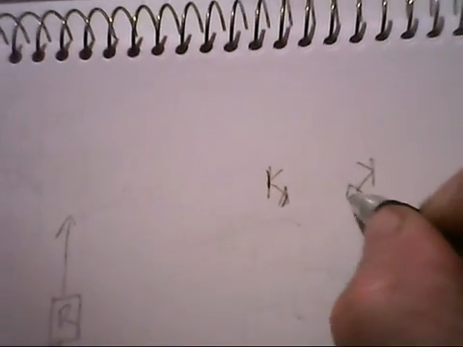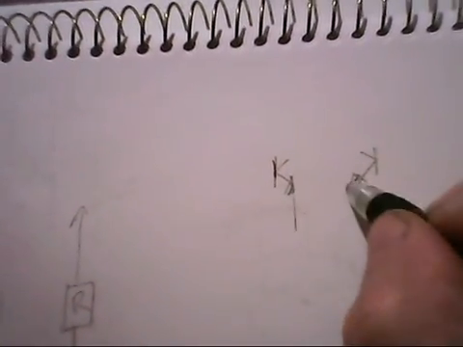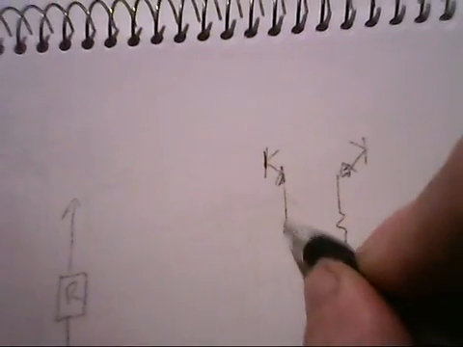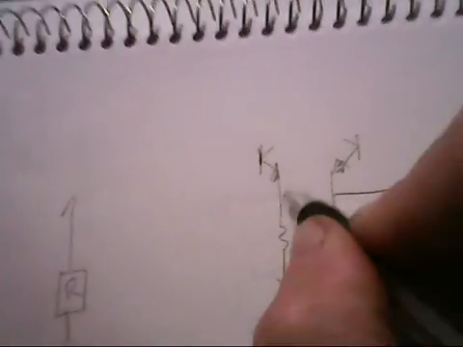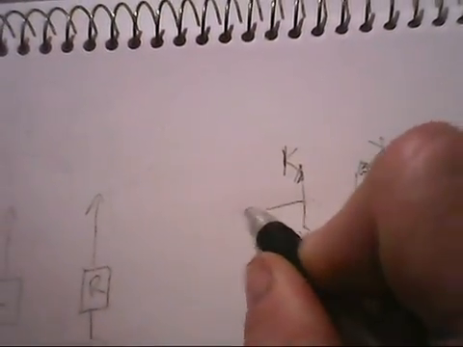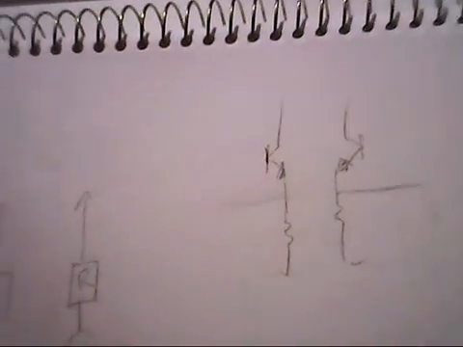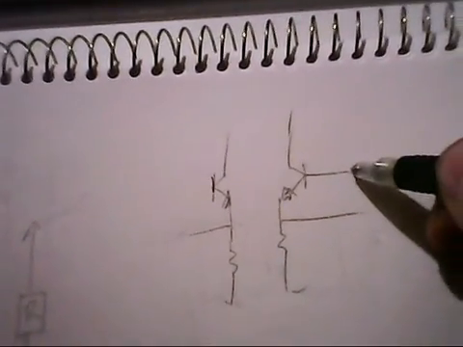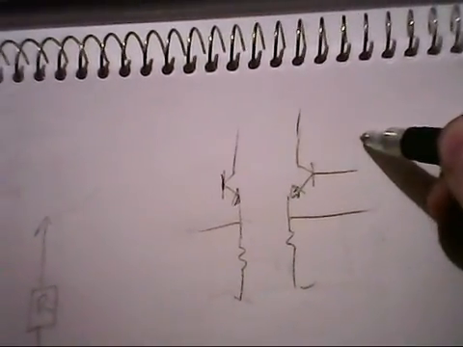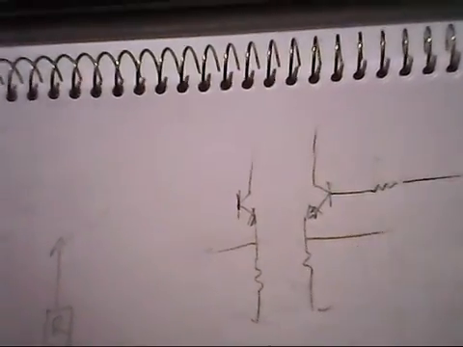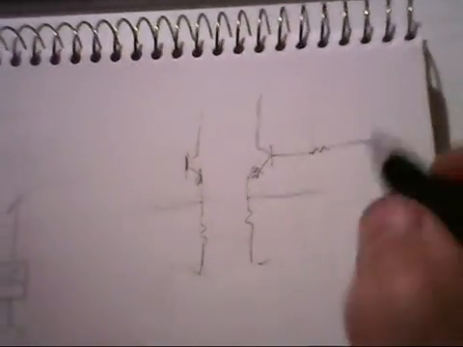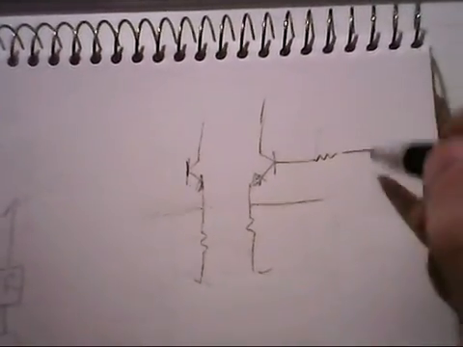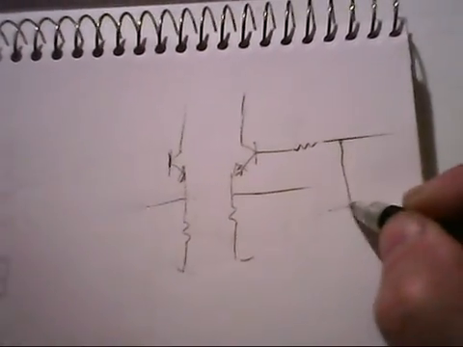Again, the emitters being the output. Collectors being directly in. But I think what we have to do now is that when there's an input to one transistor here, this would be the input to one side of the exclusive OR gate.